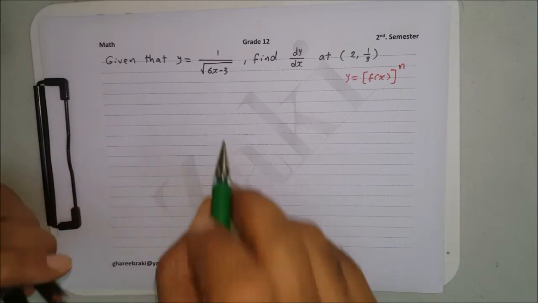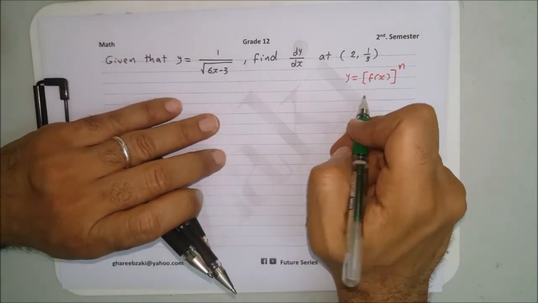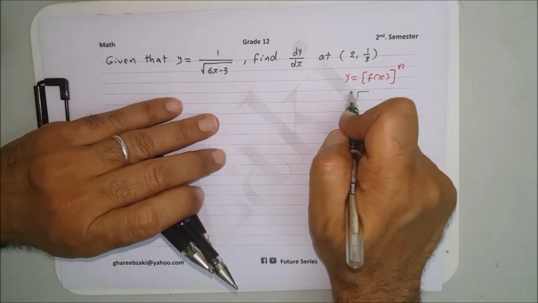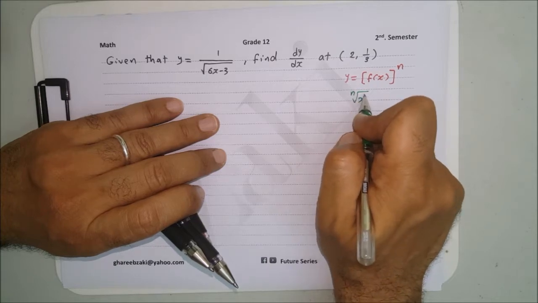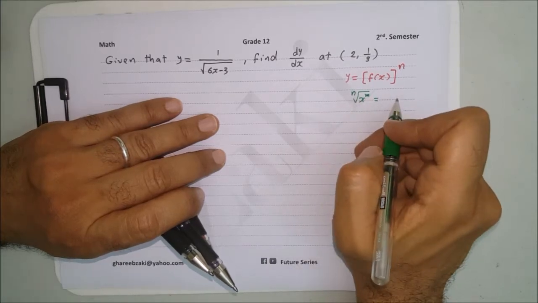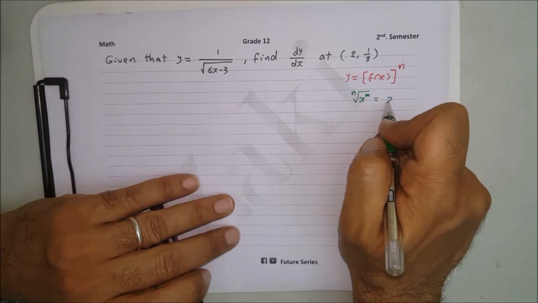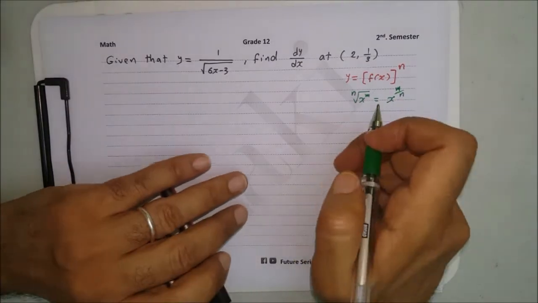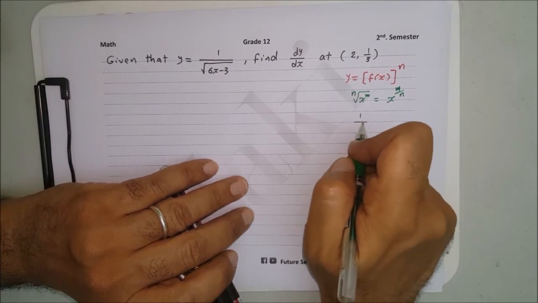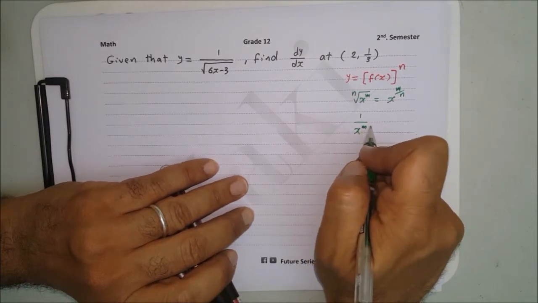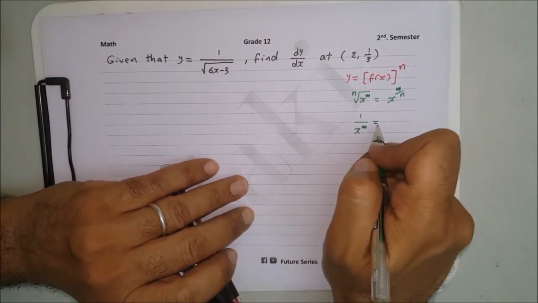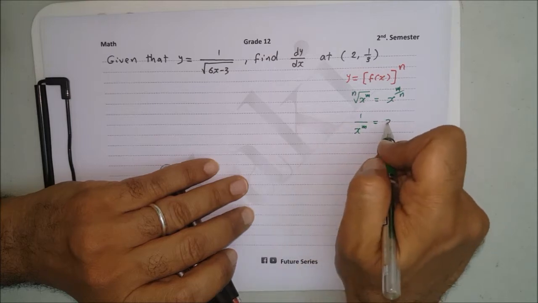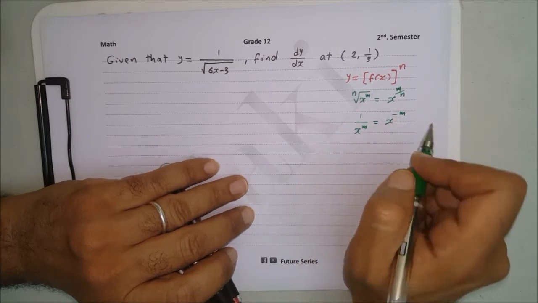We have here a square root. Generally, the nth root of x power m equals x to the power m over n, the power inside over outside. The second thing we also need to revise: 1 over x power m, when we move x power m up, it becomes x power negative m.